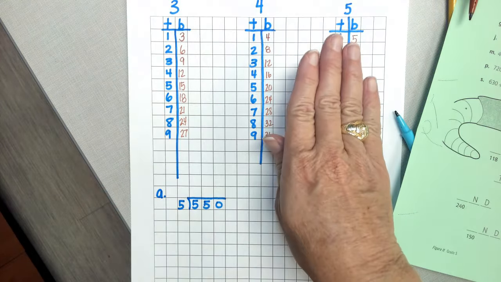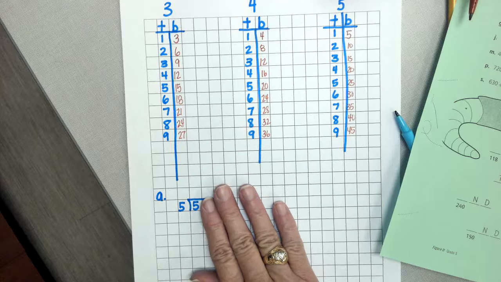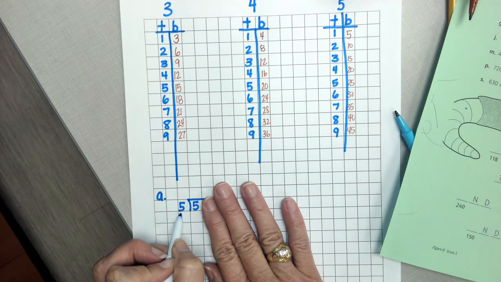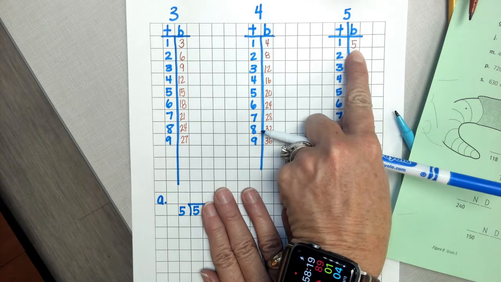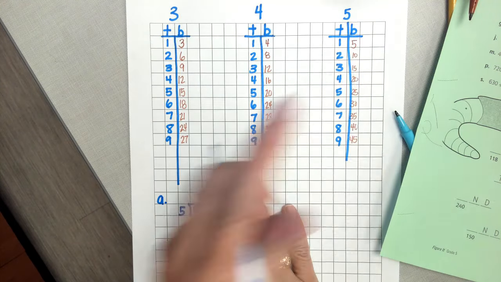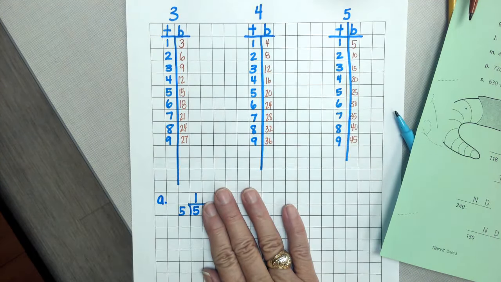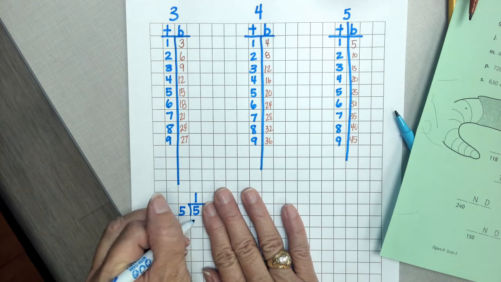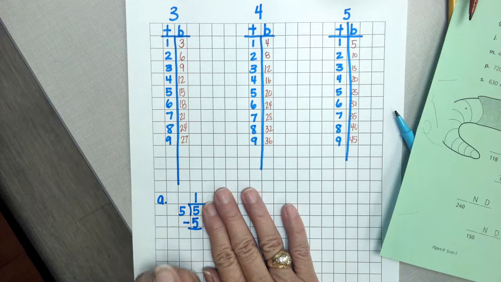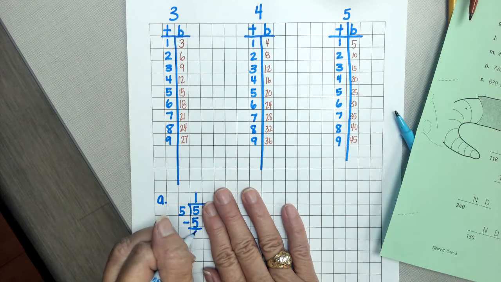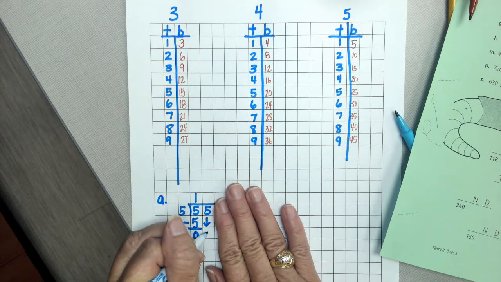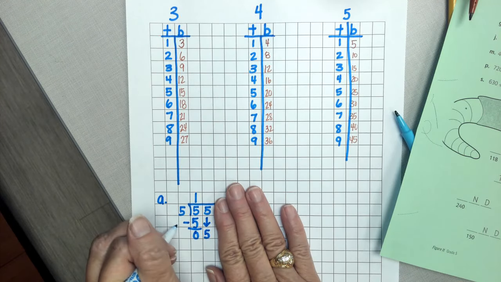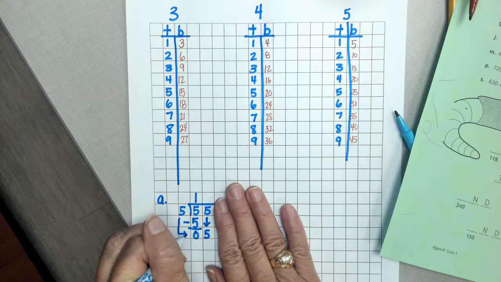So I'm going to be using this column here, and I'm going to cover, and I'm thinking to myself, how many groups of 5 are in the number 5? So when I go over here to the right, I see that I have one group. 1 is going to go on top. That's my dividing piece. 1 times 5 is going to give me 5. And 5 minus 5 is 0. I'm going to bring down my very next number, which is 5. And I'm going to start this process again.